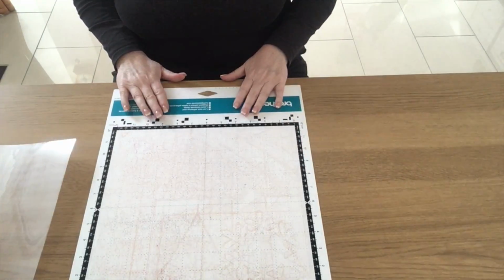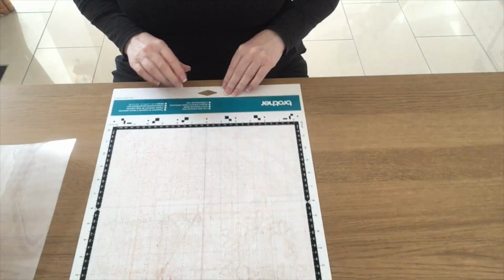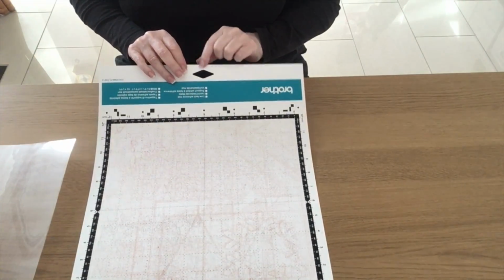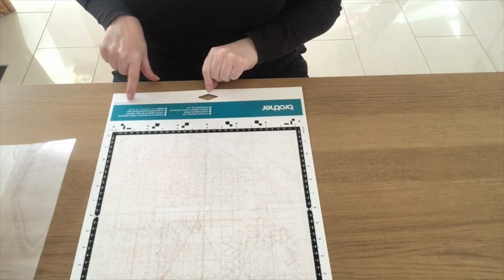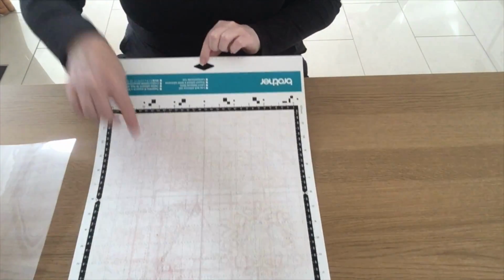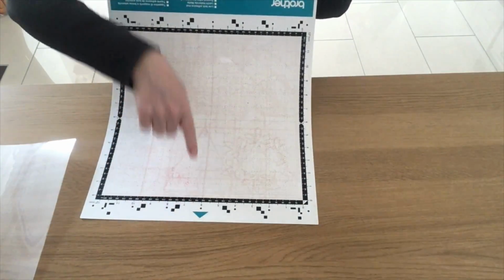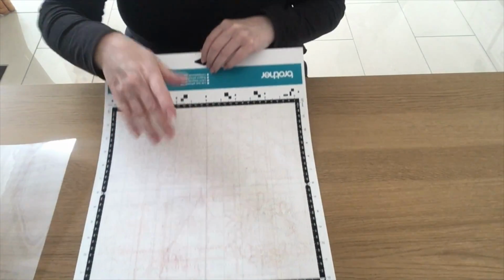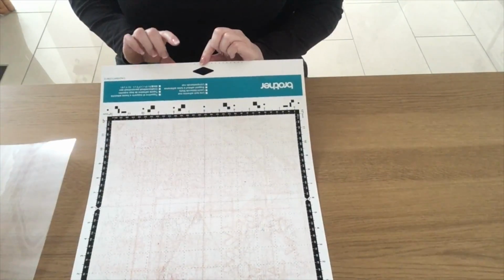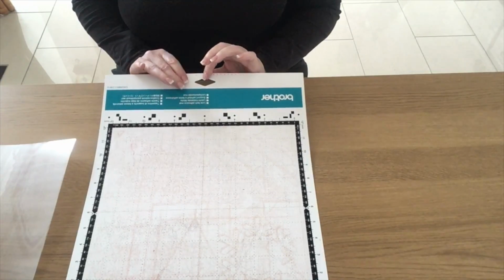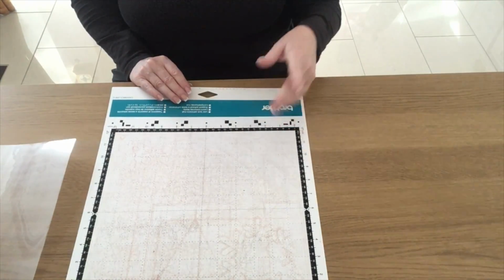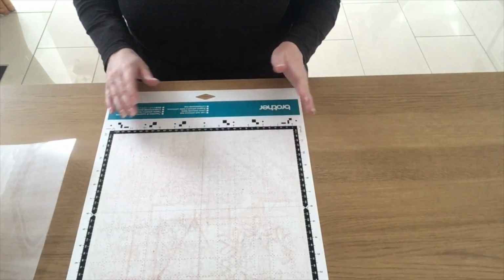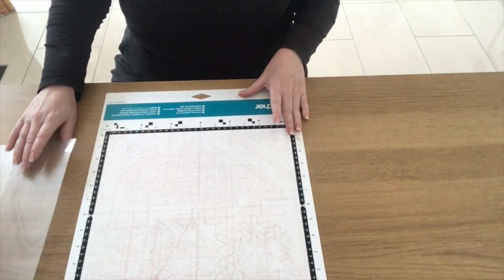So I've got my mat, and this is the mat for the SDX model, and the way I know that is that it says DX on the bottom here and it's got the hangy hole and it's only got one arrow because you can only put these mats in one way, unlike the CM900. And this is the low tack mat, and this is the only mat I've used as long as I've owned this machine, which was since just before Christmas. I've not had the need to use my standard mat yet.